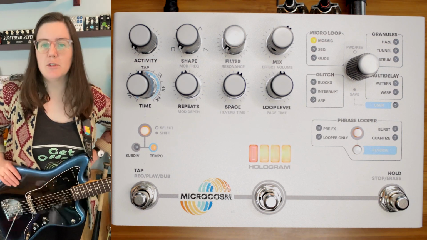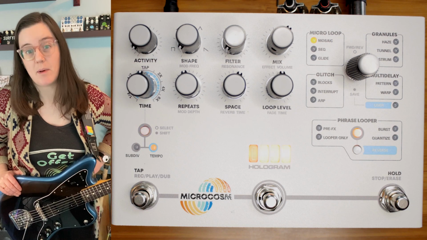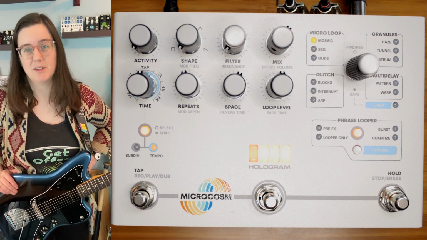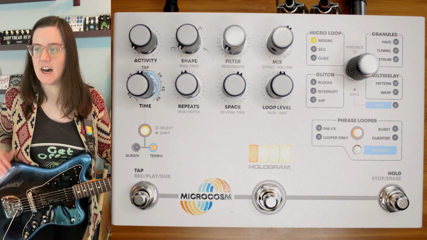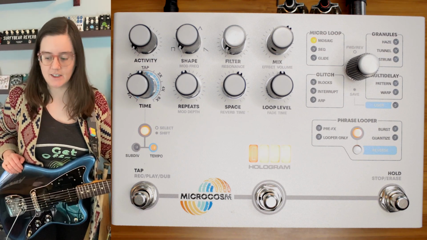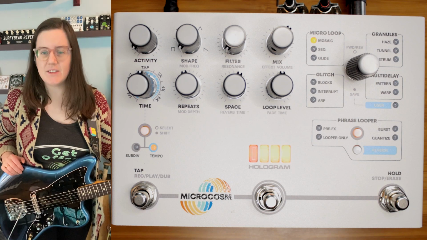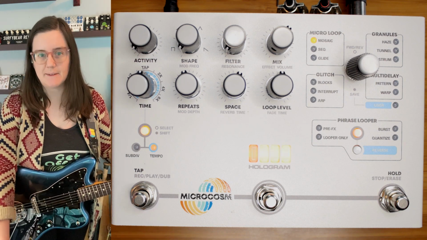I have probably never been more intimidated by a pedal I've been asked to demo, and I demoed the blooper, so. It's intimidating. There's a lot of effects in here, and it's kind of an ambient dream machine.